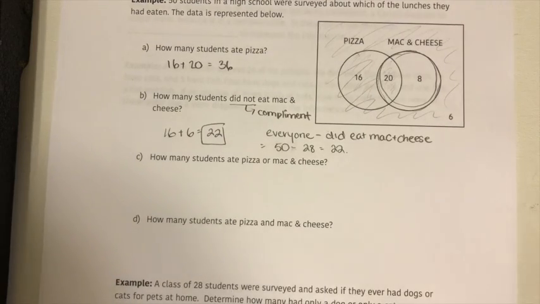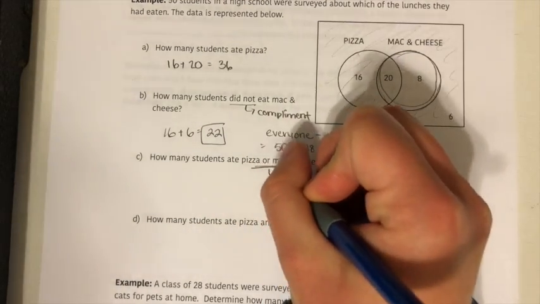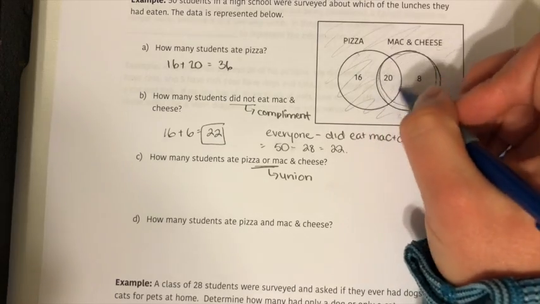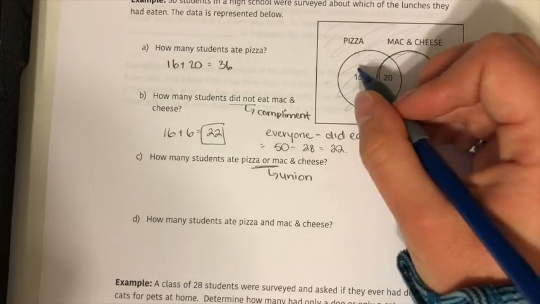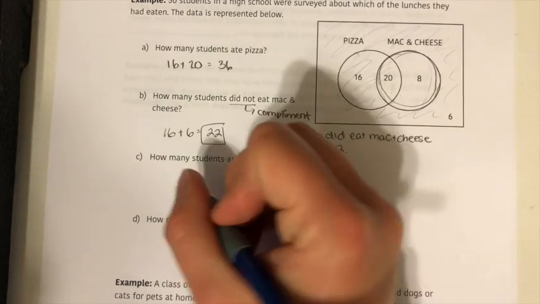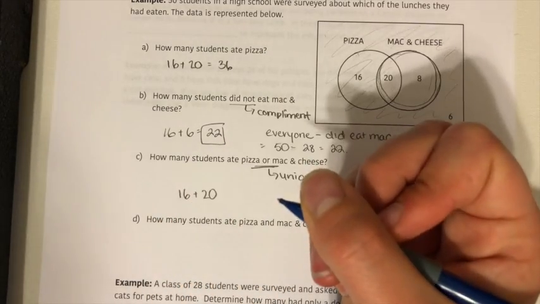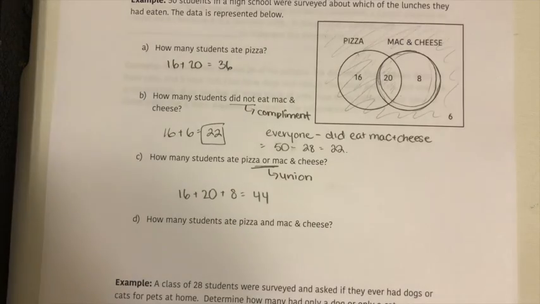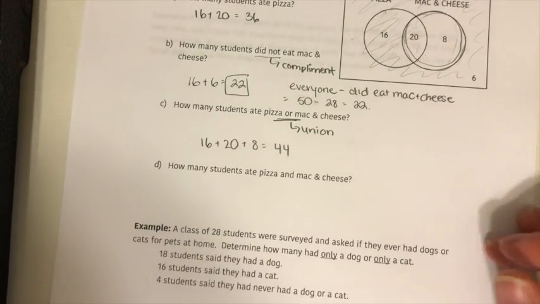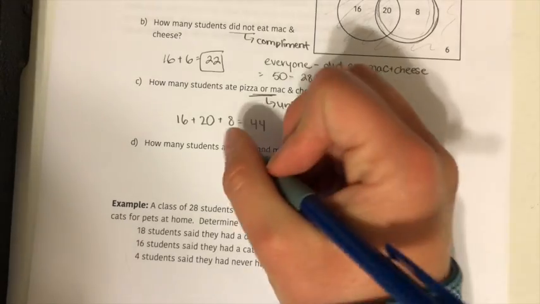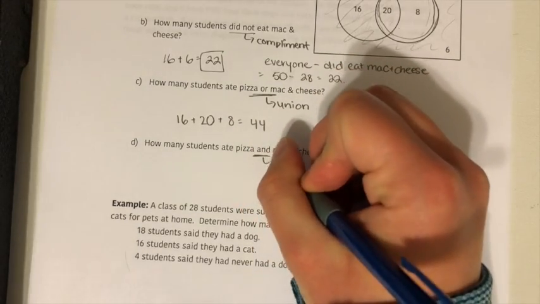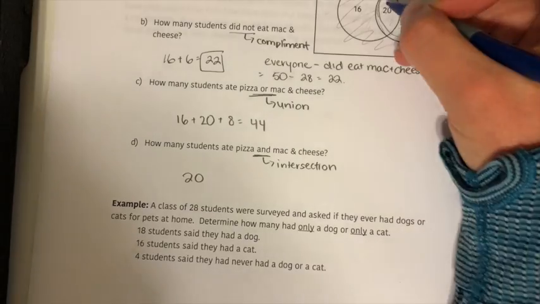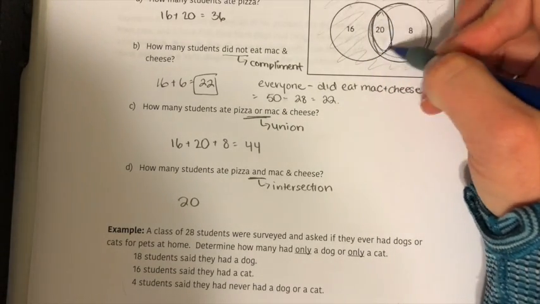How many students ate pizza or mac and cheese? Remember, or is the union. So we're talking about either you ate pizza, you ate mac and cheese and pizza, or you ate just mac and cheese. So either or of the options. So we're going to go 16 plus 20 plus 8. So we get 44 students there. Okay, and then how many students ate pizza and mac and cheese? Remember that this and means we're looking at the intersection, so it means they had to do both. So that one's 20. It's that actual intersection in here.